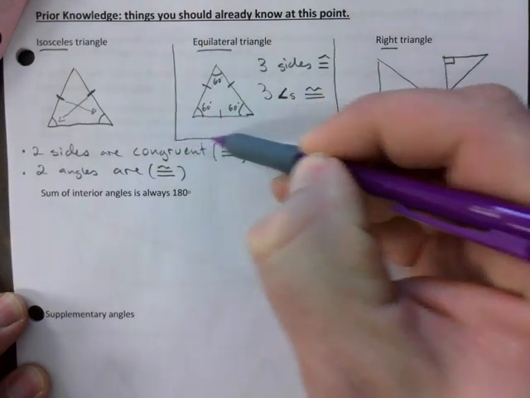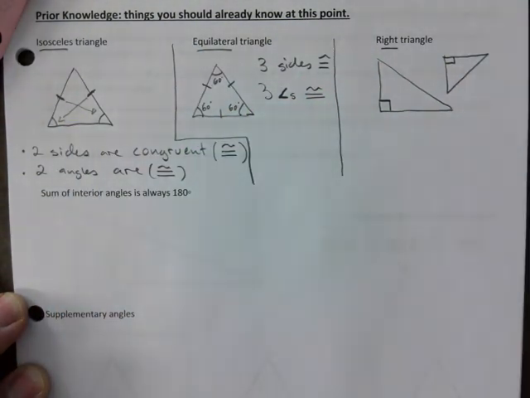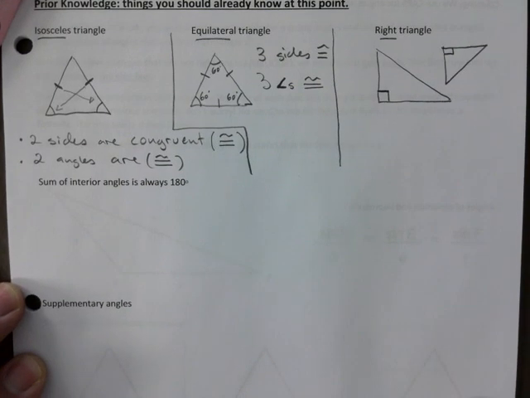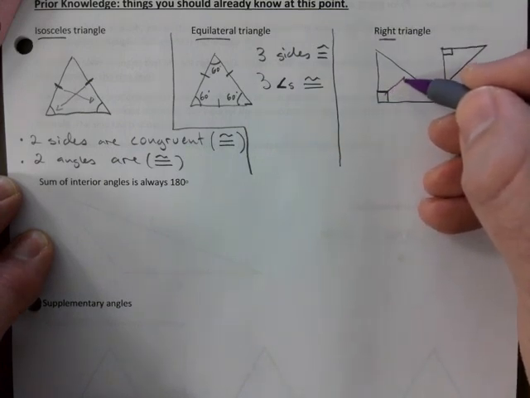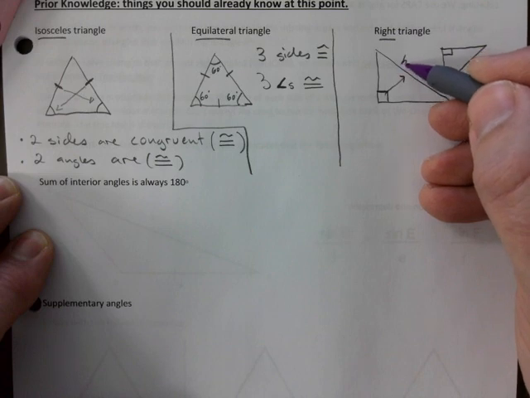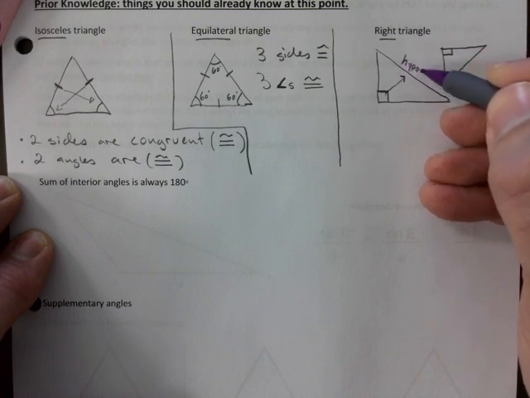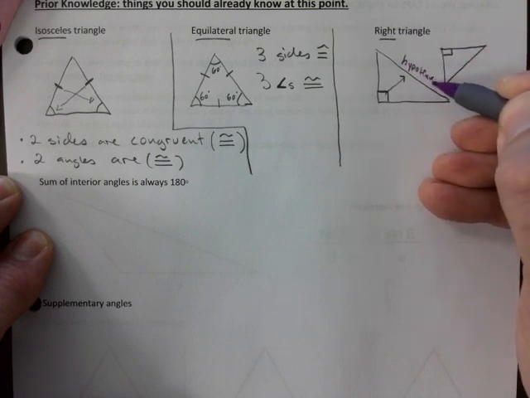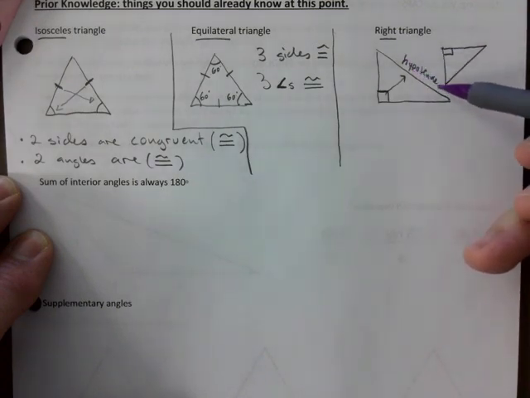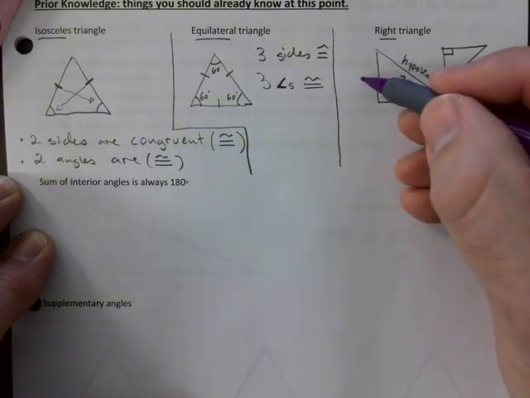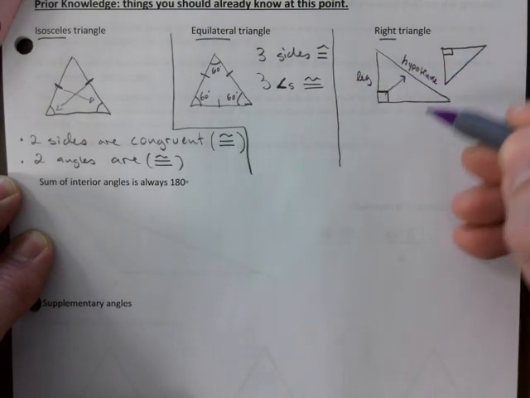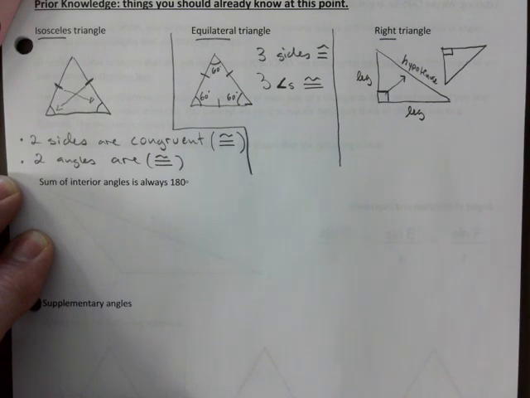This is basically my three types. When it comes to right triangles, I want to quickly review Pythagorean theorem because it does show up from time to time. What's the one called across the 90? Hypotenuse, yes. And we're going to call this leg and this one leg as well.